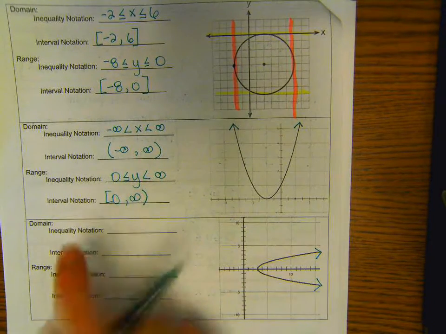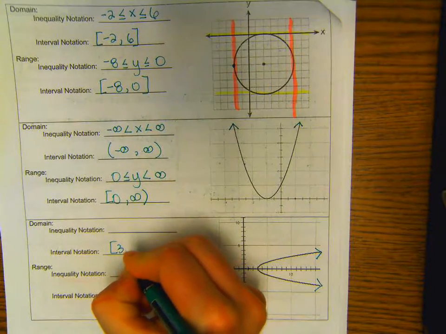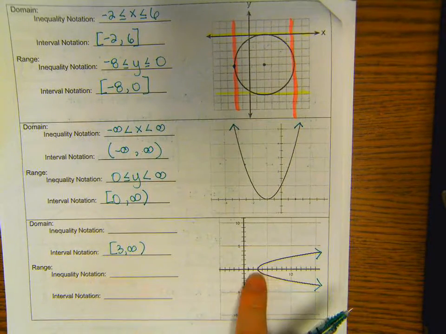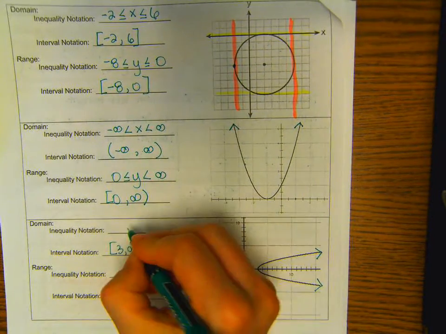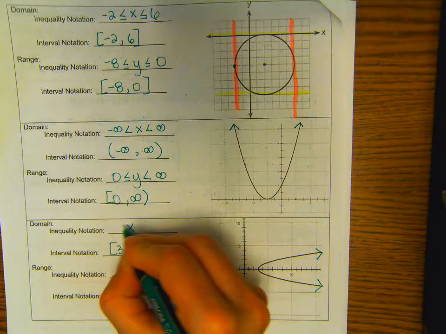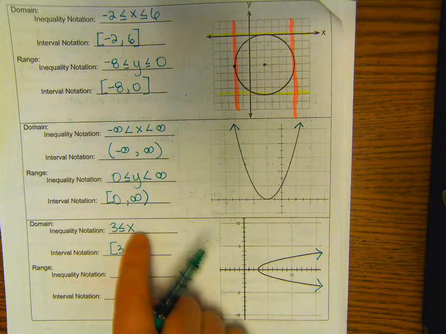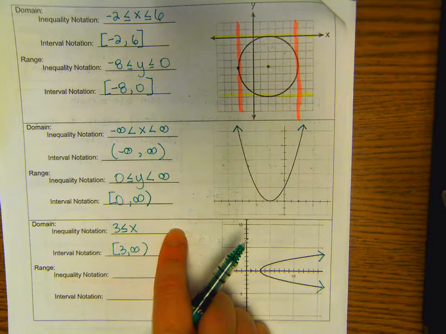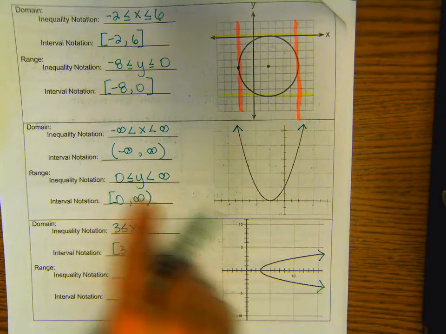That's how I'd write it as an interval, right? 3 to infinity. And then wouldn't you say x is greater than or equal to 3? Technically, can you put less than infinity? Sure, but you don't need to. That describes it, okay?